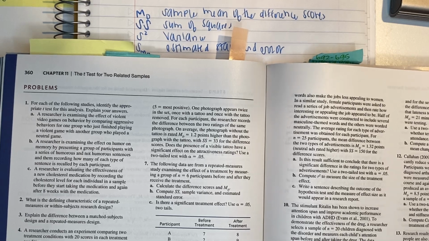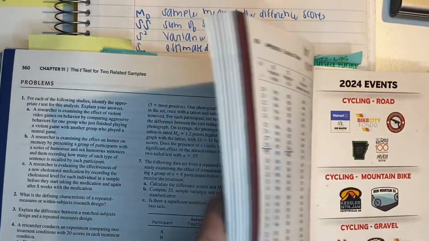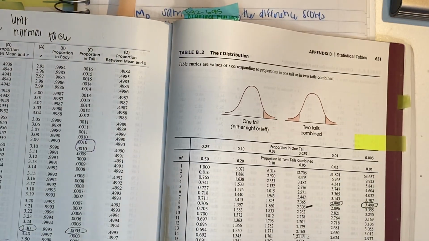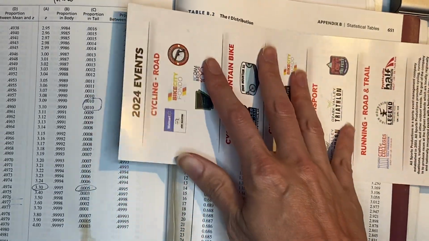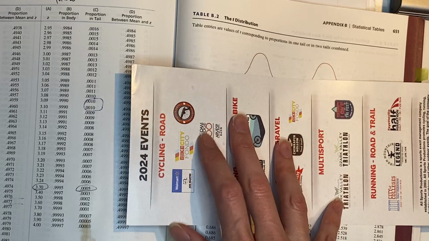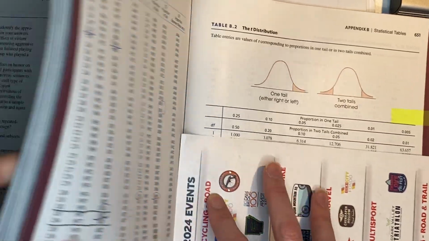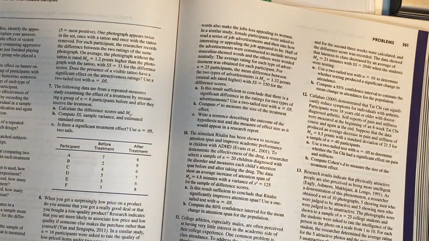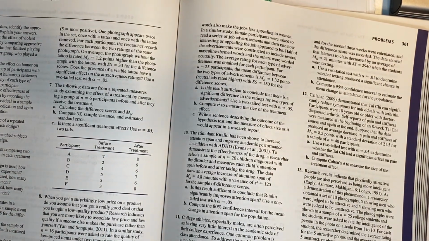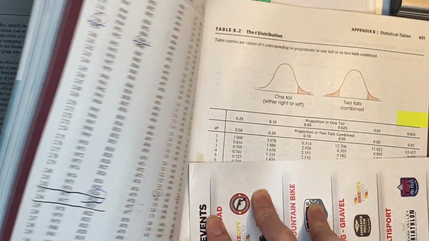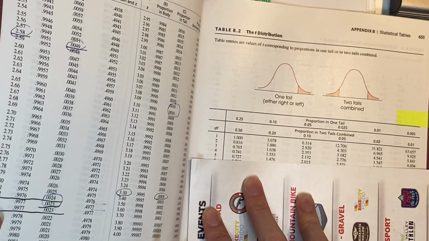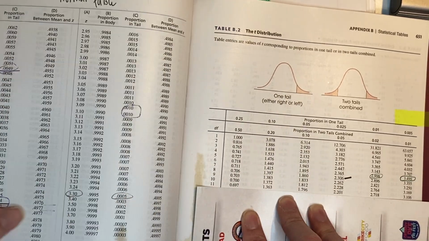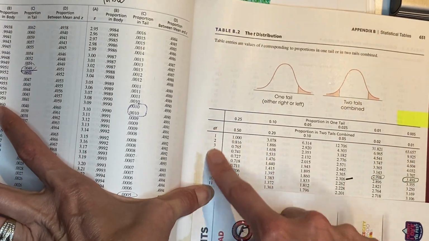So the first thing I'm going to do is, I've already marked my page here so I could just turn to it, but you guys, it's on page 651. So the t distribution table, because you know you're doing a t-test. Now we know that degrees of freedom equals n minus 1. And first of all, number 6, n equals 12. So if n equals 12, degrees of freedom is n minus 1, which is going to be 11. All right. So you're going to slide down to 11 for degrees of freedom.